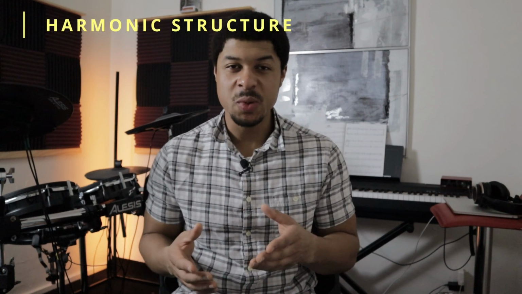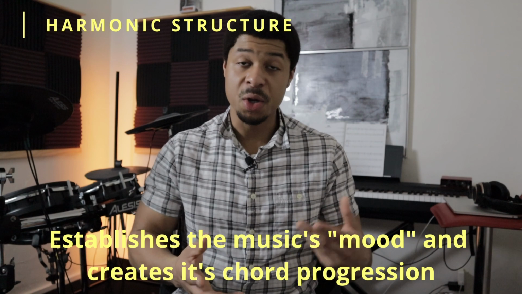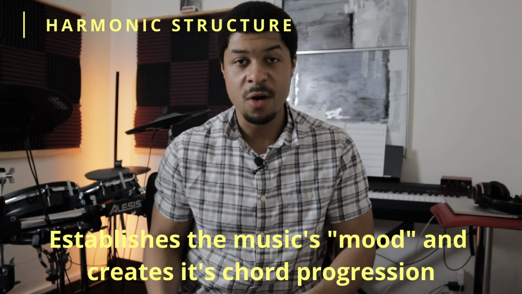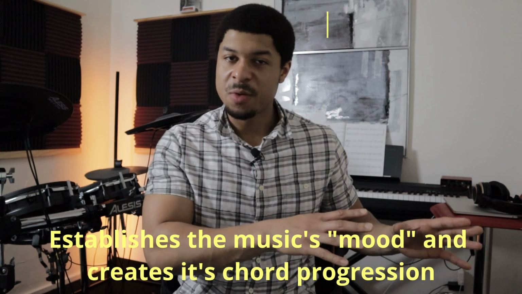What exactly is harmonic structure and why is that important in a composition? Harmonic structure is important because it helps to establish the mood by creating chords or the chord progression of a song. A little bit more on that topic later in the video. Now, the second thing I mentioned about the bass, filling out space. Now, what exactly do I mean by that?